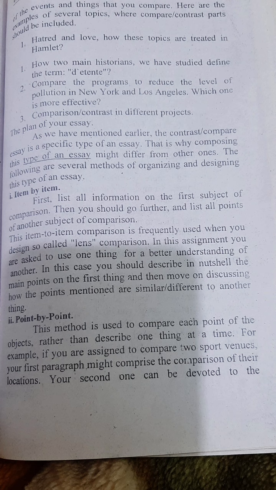So, how can you make a plan to write such a sort of essay? Let's see. As we have mentioned earlier, the compare and contrast essay is a specific type of essay. That is why the composing of this type of essay might differ from the other ones. The following are several methods of organizing and designing this type of essay.